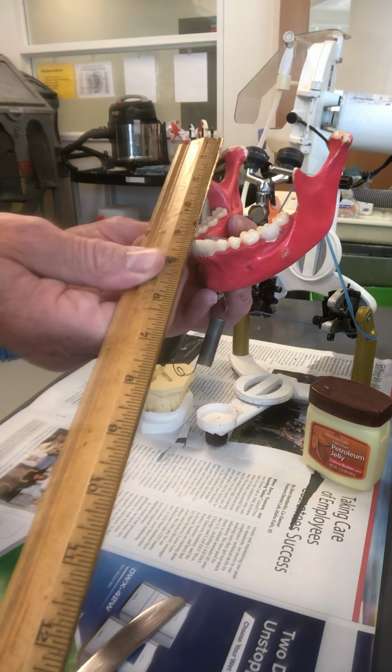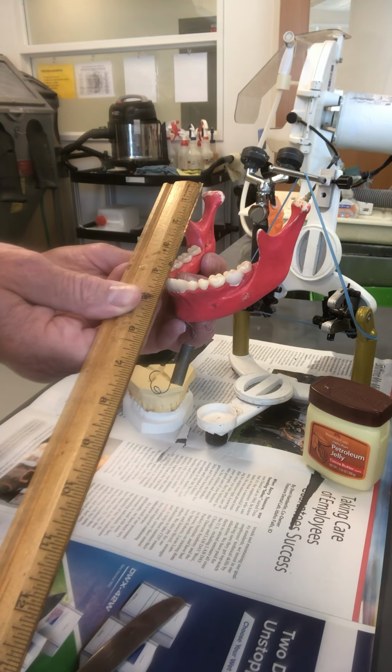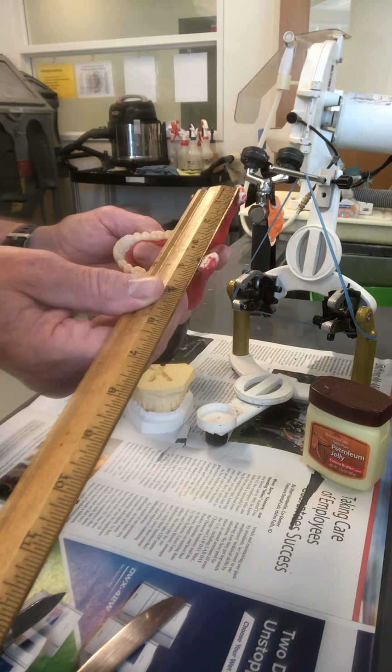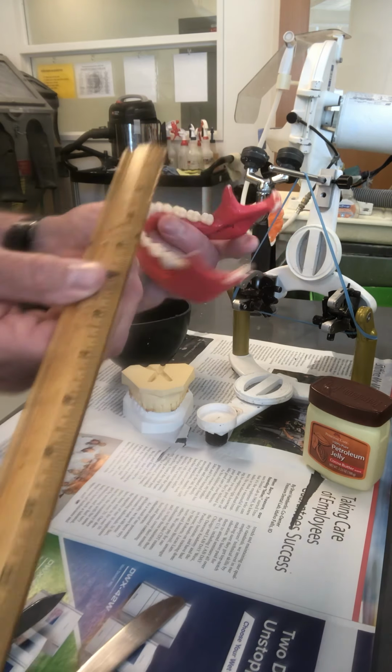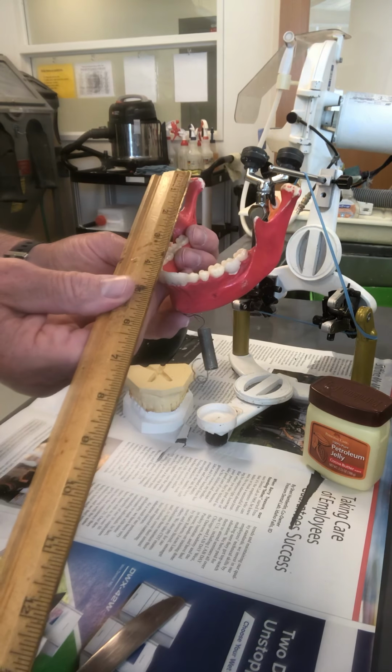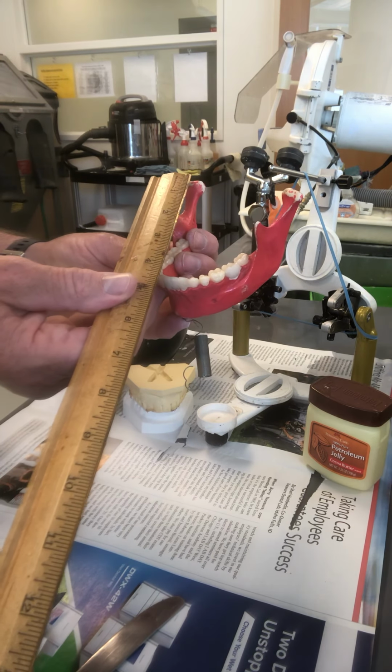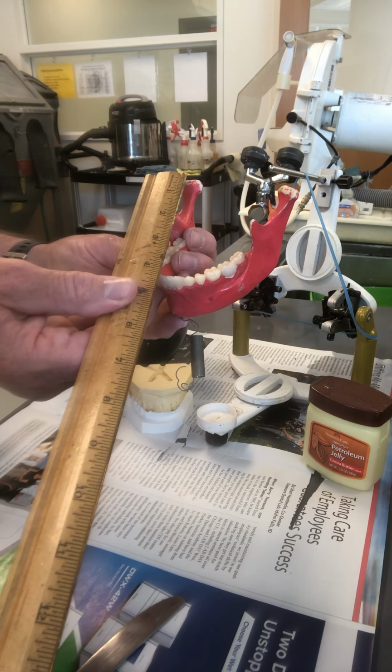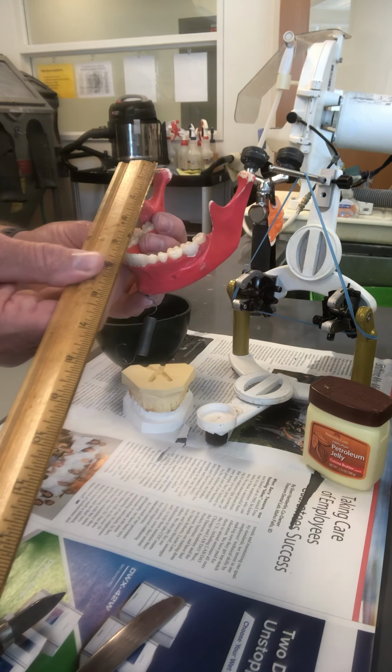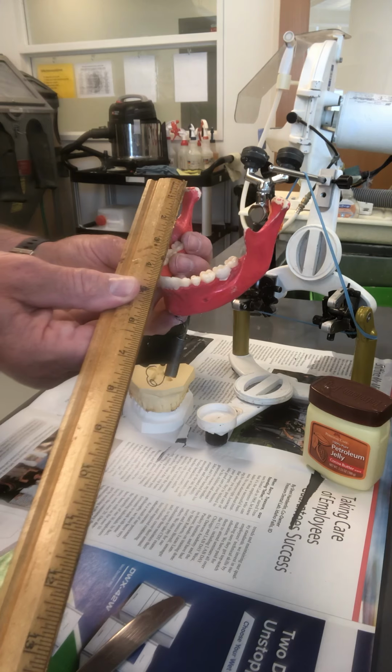I don't know if you can see it on the video, but I'll do this again in the lab, but I just want you to understand the concept. So for those of you that remember your geometry, a triangle with 4 by 4 by 4 is an equilateral triangle. So he was one of the earliest ones to start talking about occlusion in the modern age. This was in the mid-1800s when he did this.